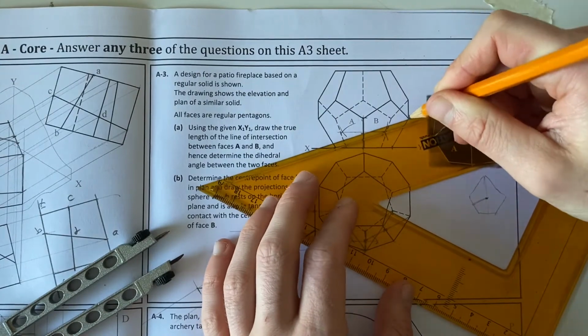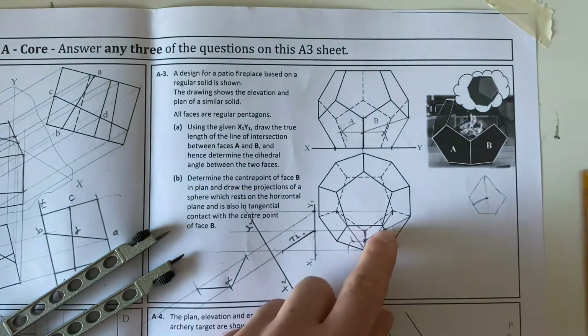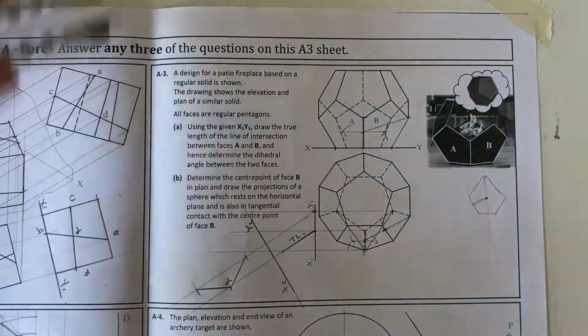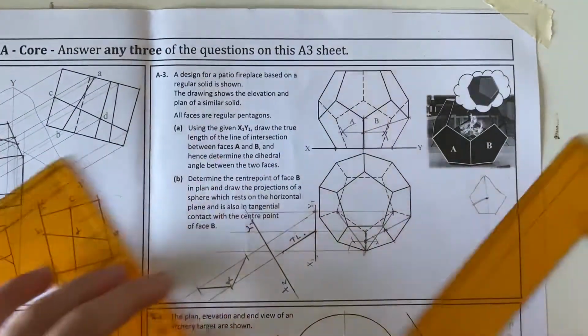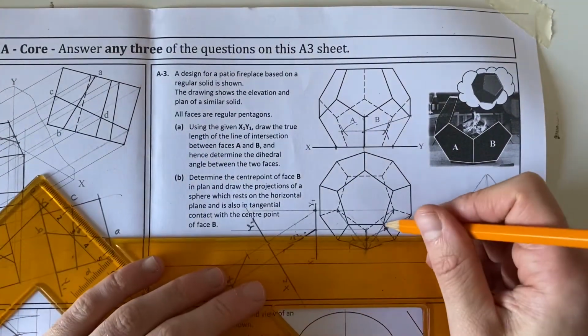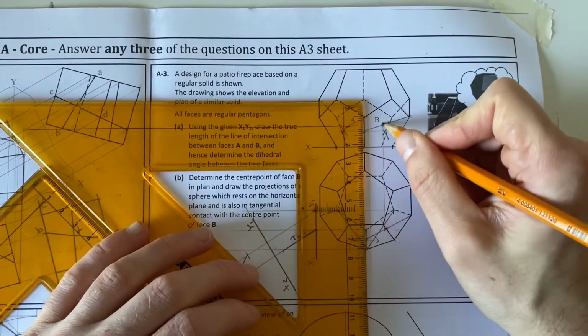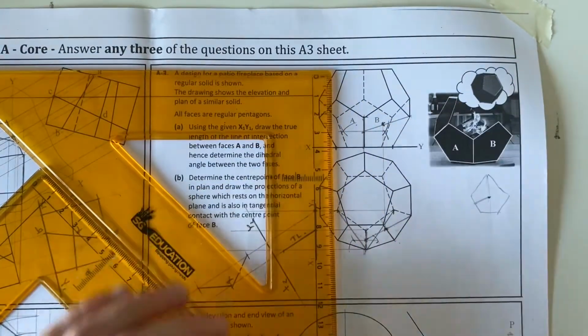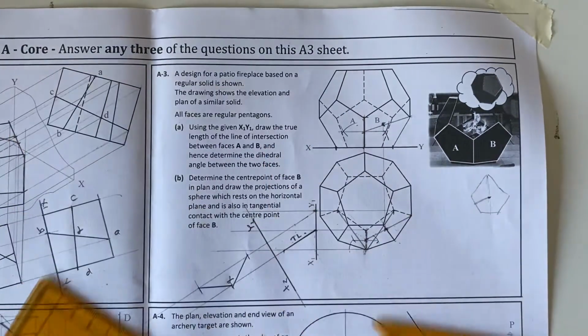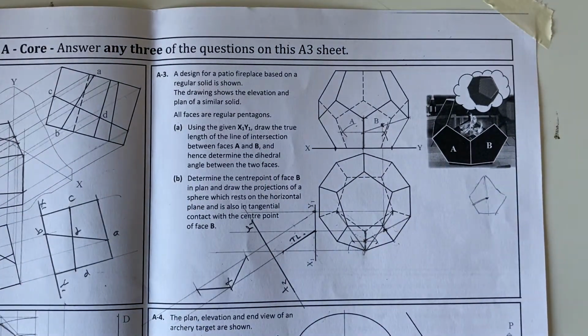So I connect it to that face there as well. There's my actual center point. I can take that up now. And there's the center of the face there. So there's the point of contact that's going to occur with face B.